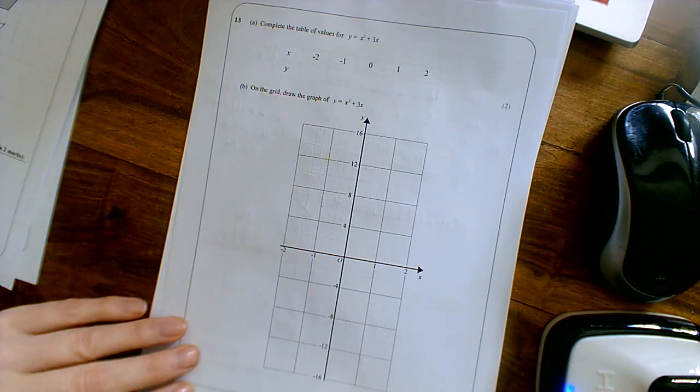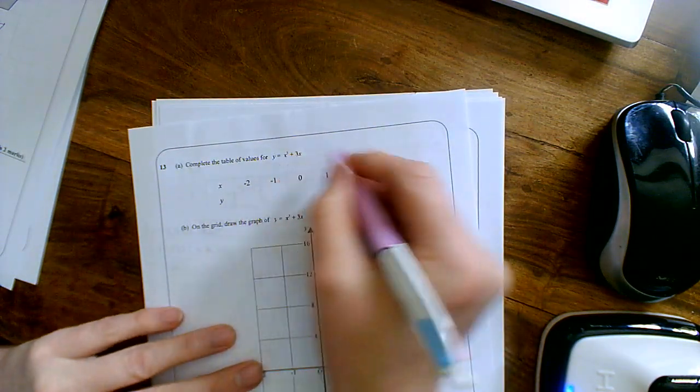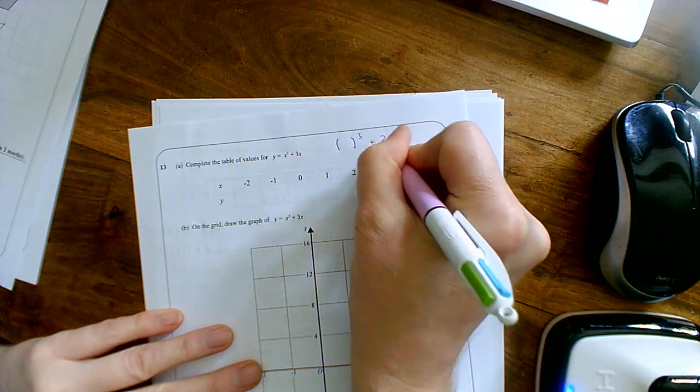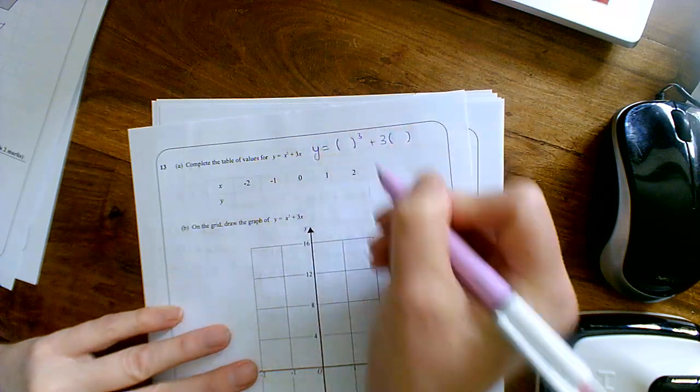12, number 13, we're going to draw a graph. Okay, so non-calculator paper, so let's work it out. So where we do substitutions is we just take off a letter, set up the equation again, plus 3 lots of something. So that's our y value, so y equals that. And then we just run the numbers.